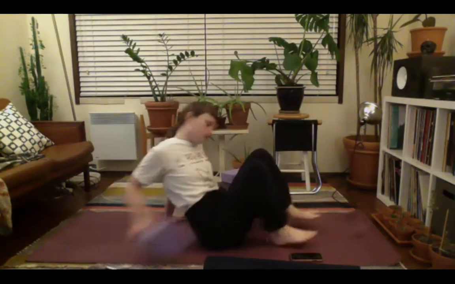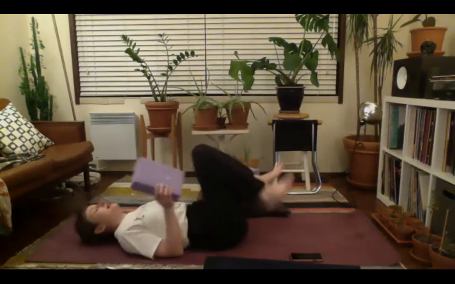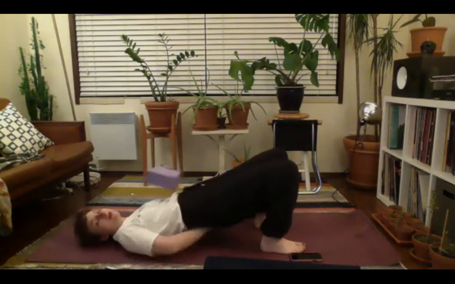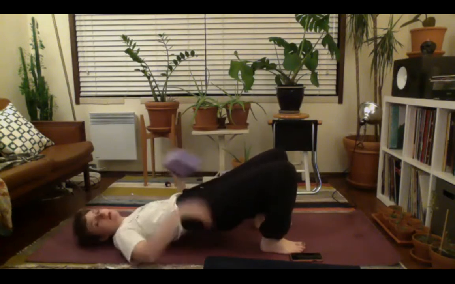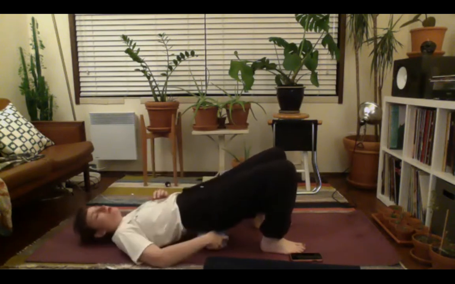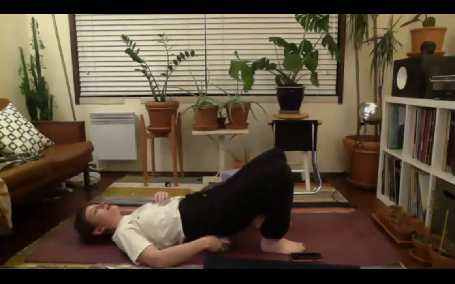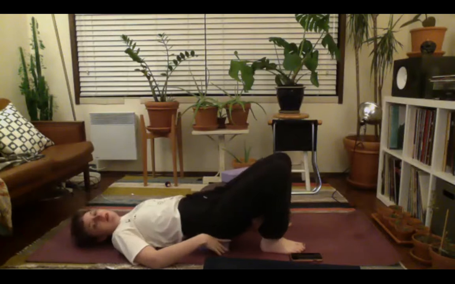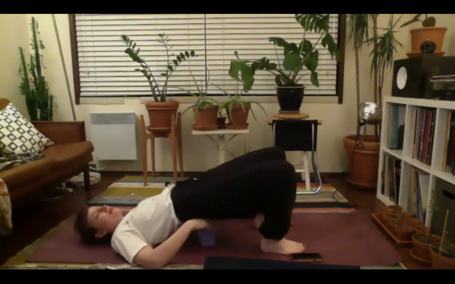So coming to lay on the back, bringing the soles of the feet to the ground. And then bringing the block to the flat part of your back, the sacrum. So scooching that underneath. You can start with the lowest setting, or if you've got a yoga mat. And if you're not feeling that, maybe bump it up to the second notch.